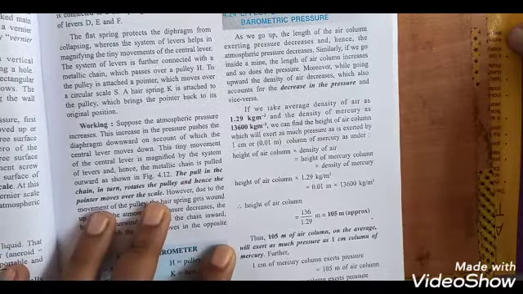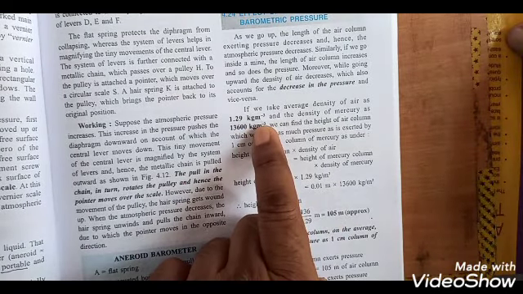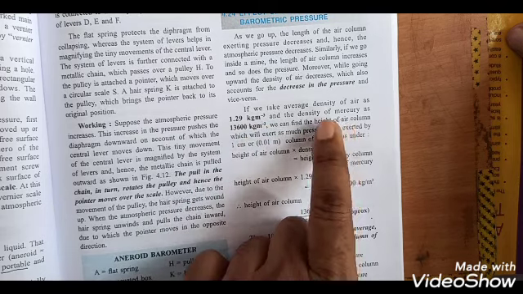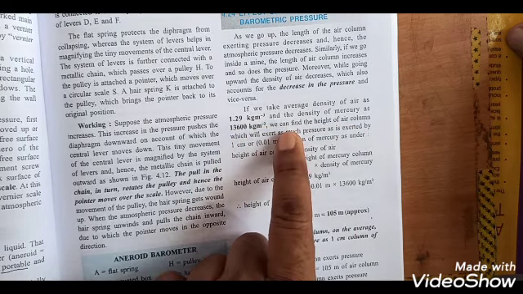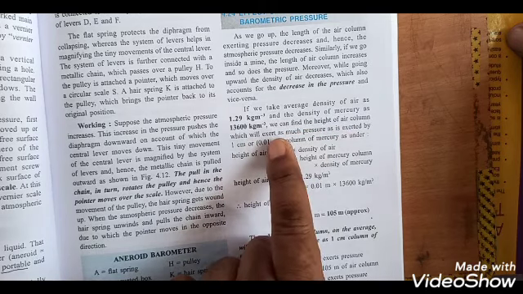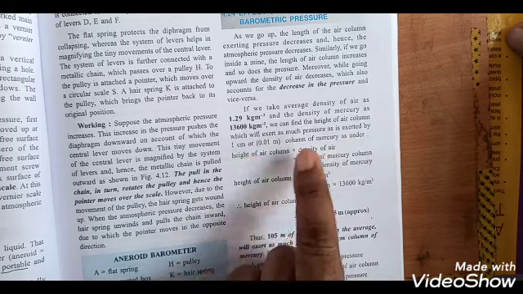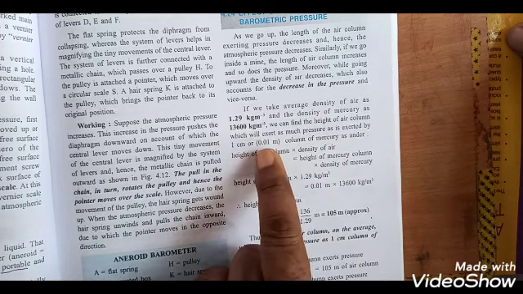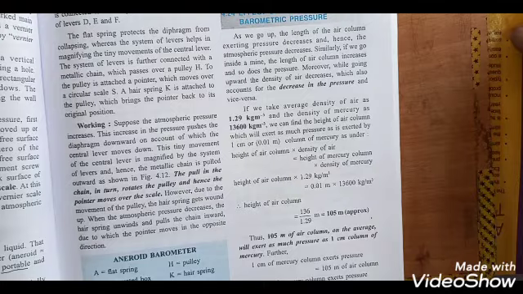Now, if we take the average density of air as 1.29, again, this is the average density, and the density of mercury as 13,600 kilogram per meter cube, we can find the height of air column which will exert as much pressure as is exerted by 1 centimeter, that is 0.01 or 1 by 100 meter column of mercury.